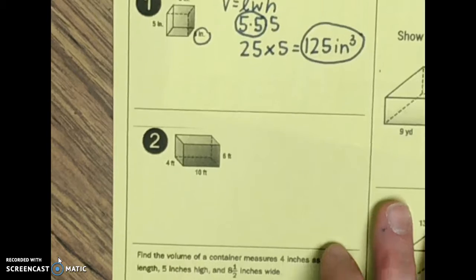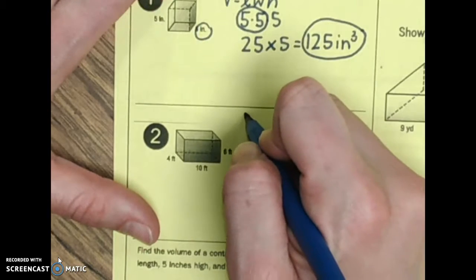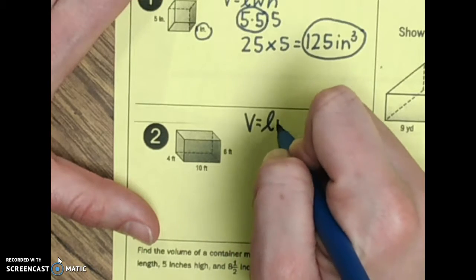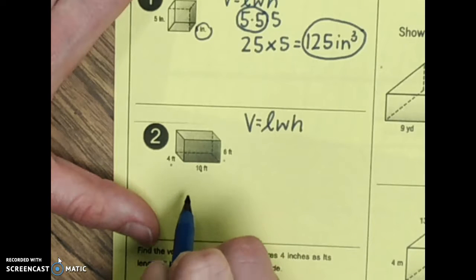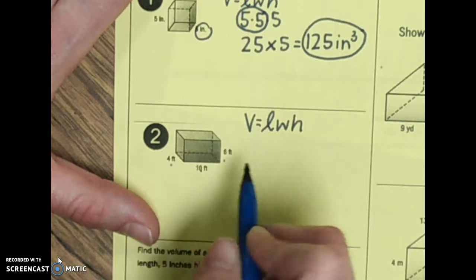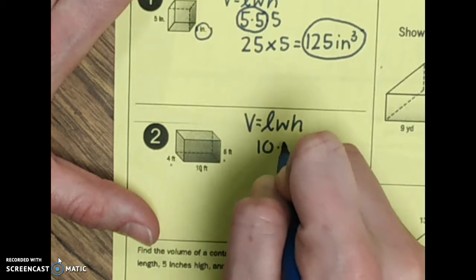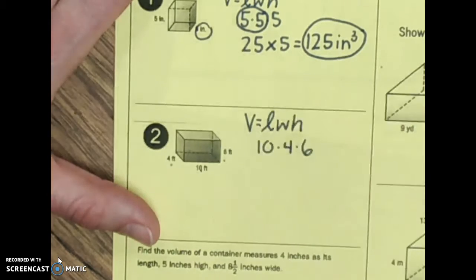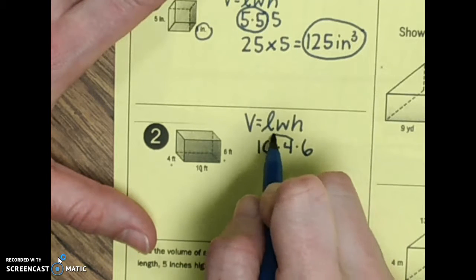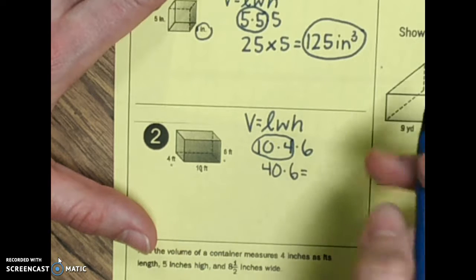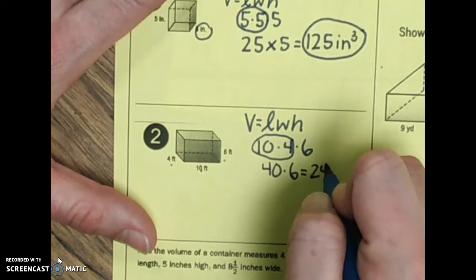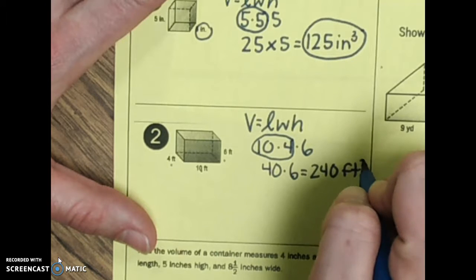Okay, let's look at the next one. Again, we're finding the volume. So V equals L times W times H. We're going to take our three numbers. So we have the length, the width, and the height. So 10 times 4 times 6. Now, if you put your numbers in a different order, that's okay because when you multiply them together, if you do it correctly, you'll get the same thing. So we get 240 feet cubed.